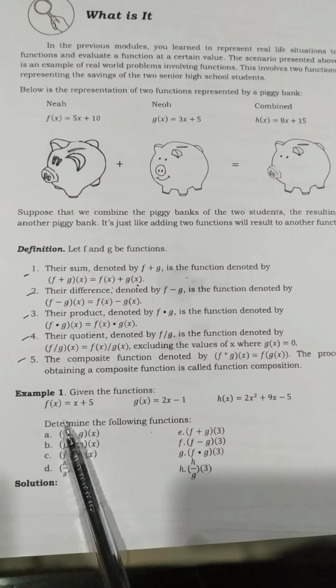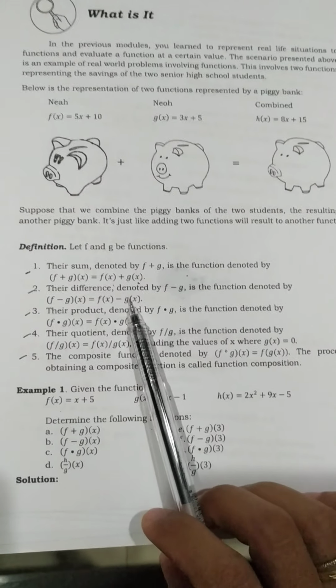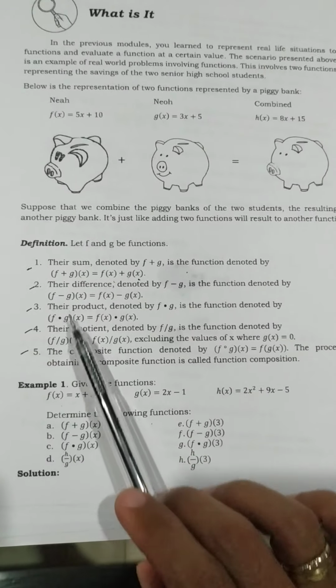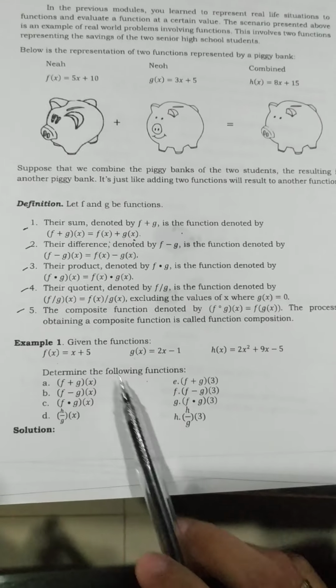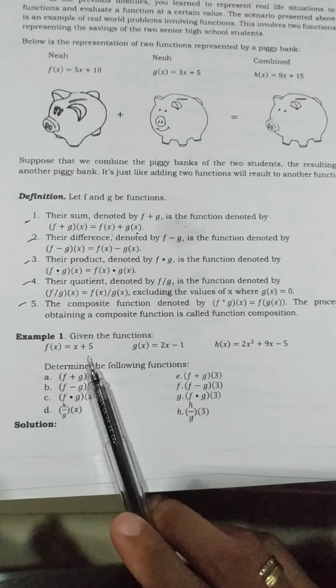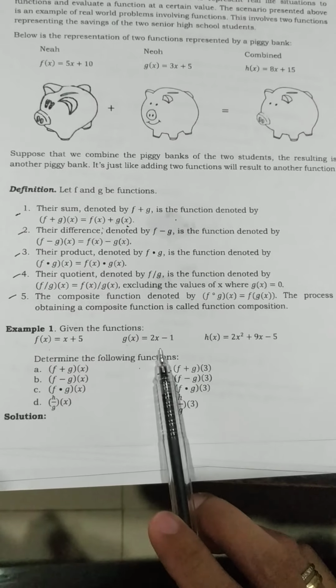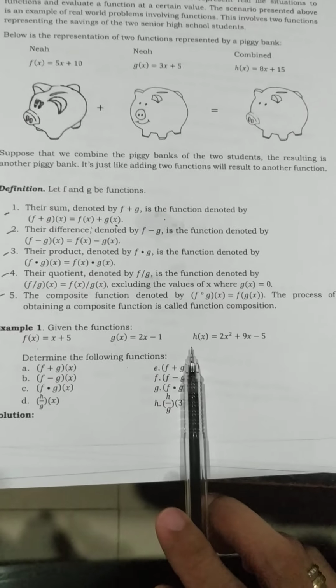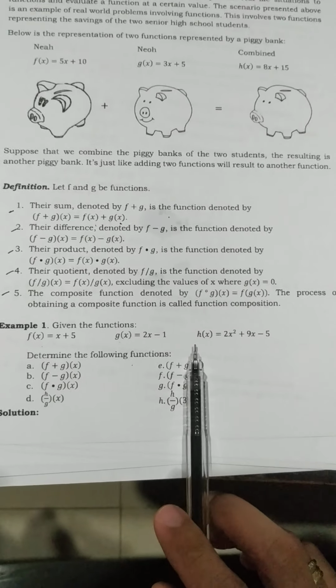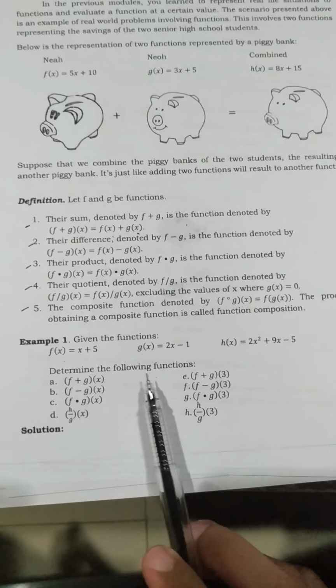For example number 1, this is an example for the operations 1, 2, 3, and 4. We are given with the following functions. F of x is equal to x plus 5, g of x is equal to 2x minus 1, h of x is equal to 2x squared plus 9x minus 5. So, determine the following functions.